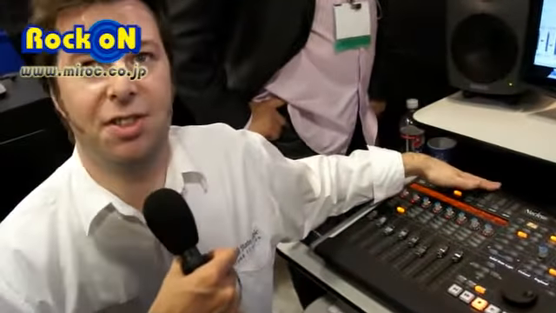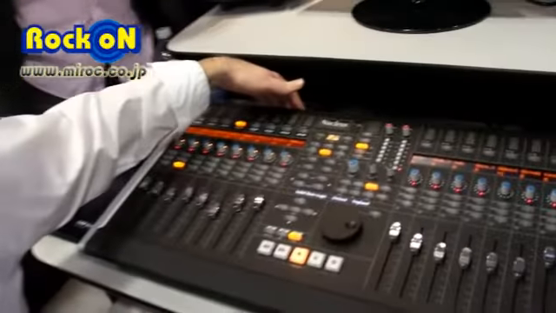Nucleus also has a small feature, but a good feature, a 4-port USB hub. So all of your dongles and iLoks can plug in to the Nucleus.